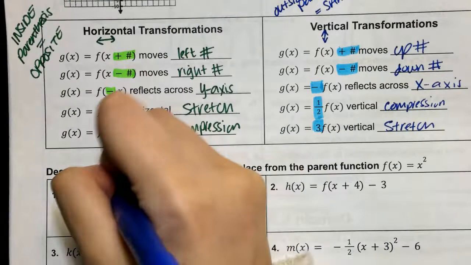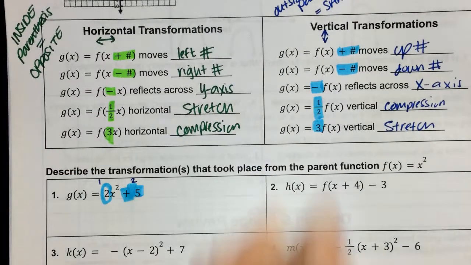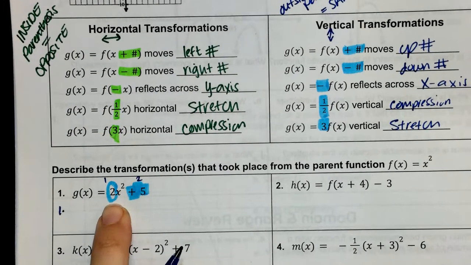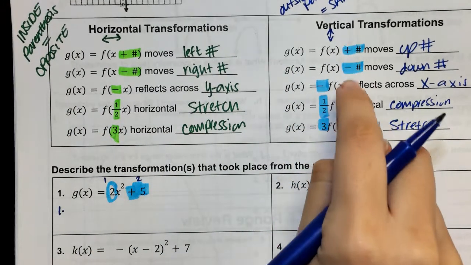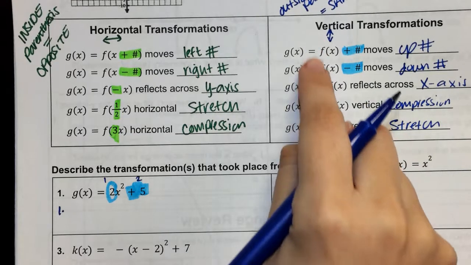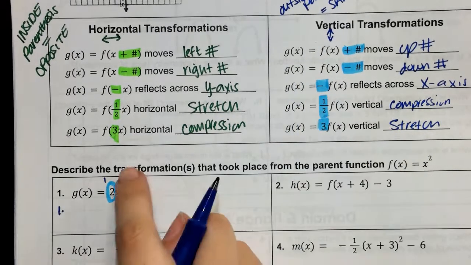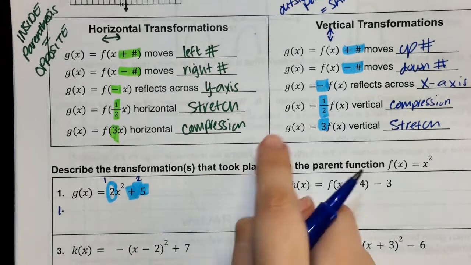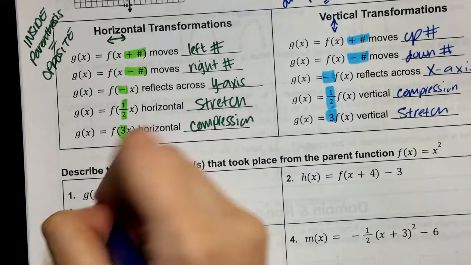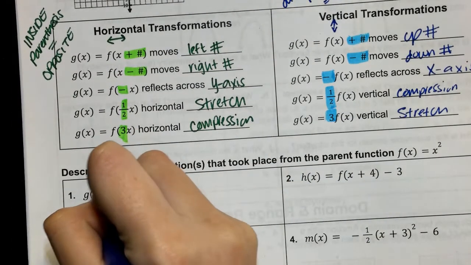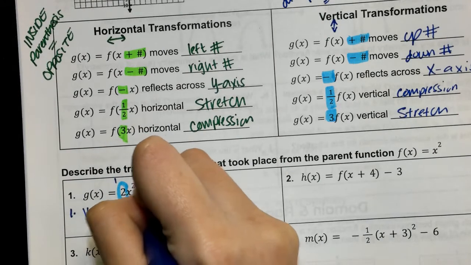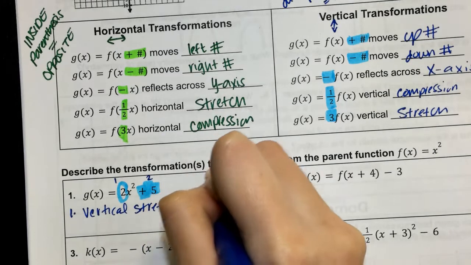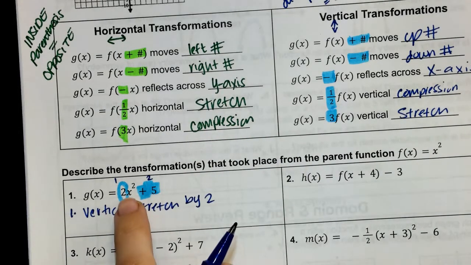So let's call this transformation 1, transformation 2. My first transformation is here, the 2 in front. So this number goes after, this number goes after, so I'm looking for something in front of my f of x. Negative, but this number isn't negative, so it's not a reflection. So it's one of these. Now 2 is a whole number, so I have a vertical stretch. But you want to be specific by 2, because that's how much you're stretching.